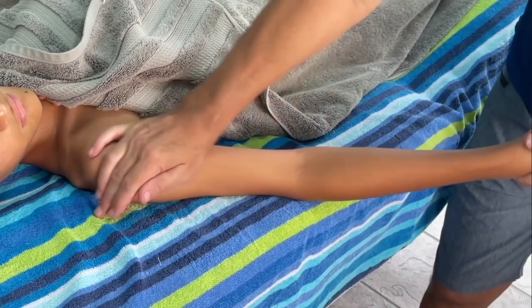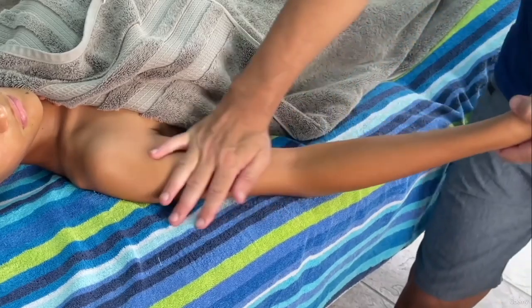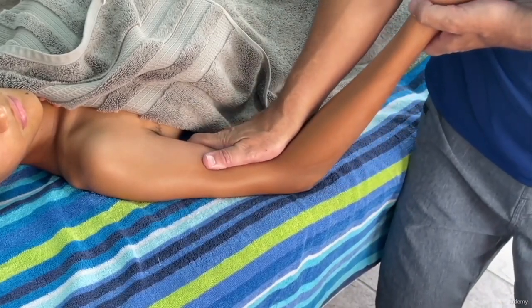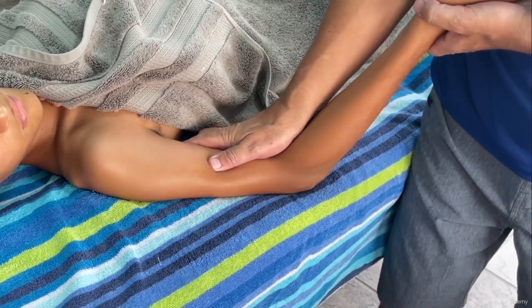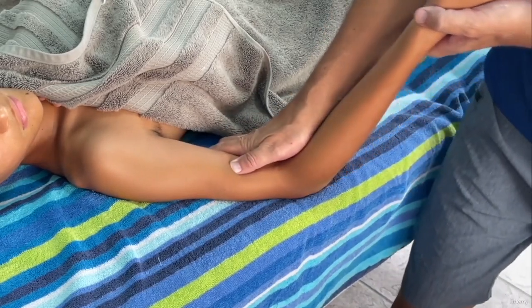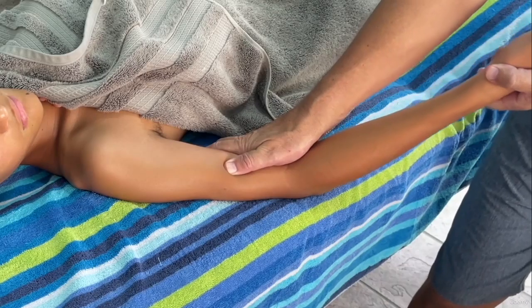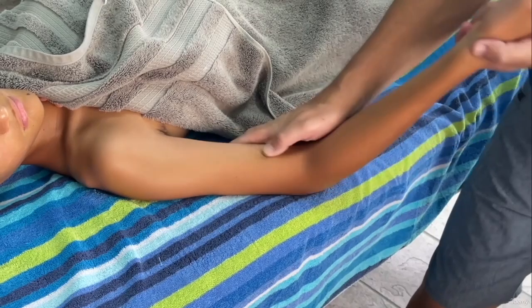Okay? So just remember, when you're doing this, you can start off with it in a contracted space, so nice and relaxed. And then you can work it, give you a nice myofascial stretch once you're on them.